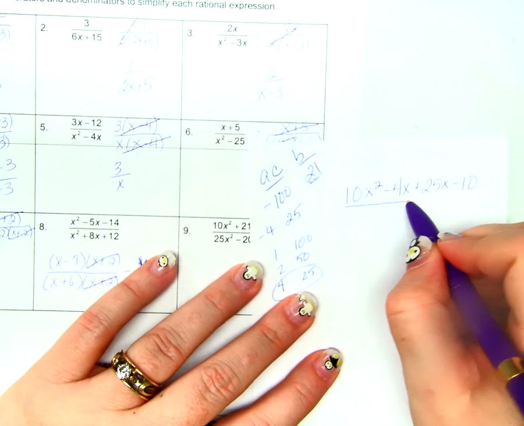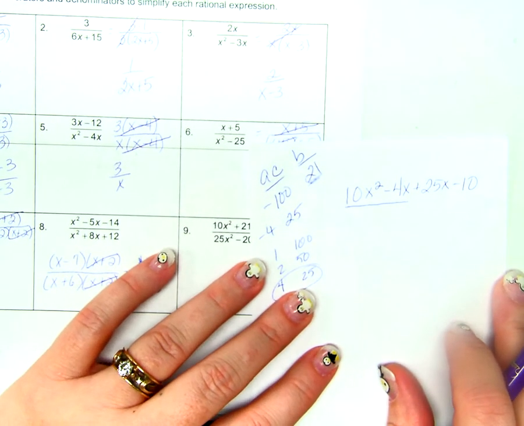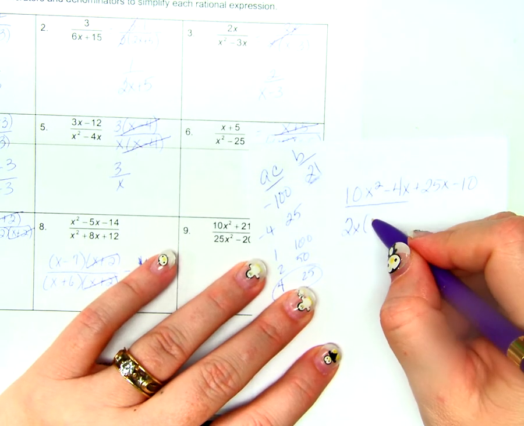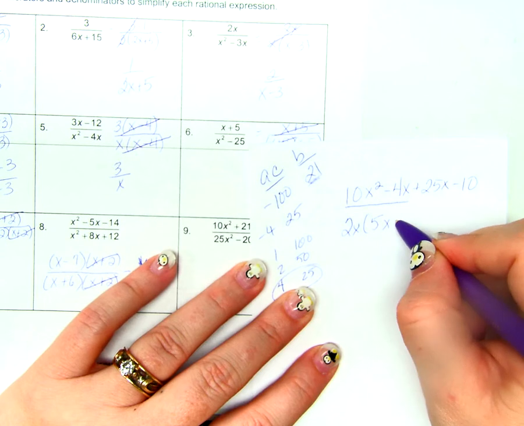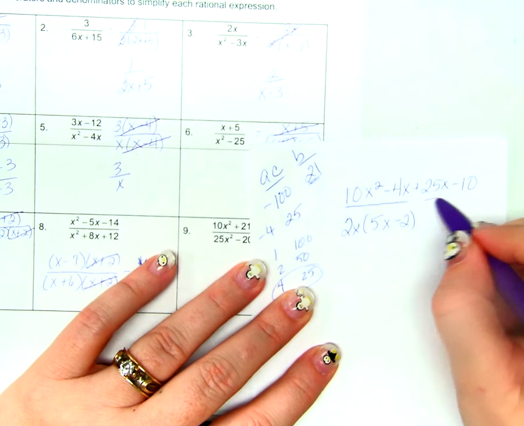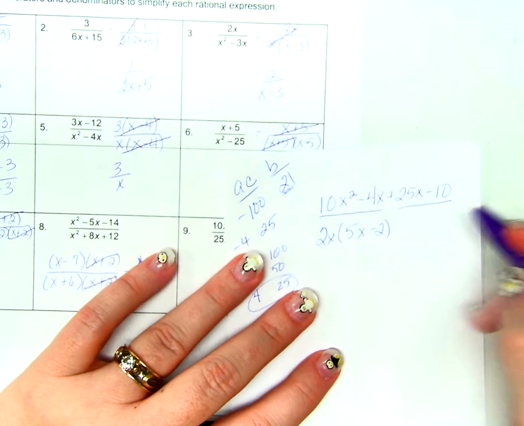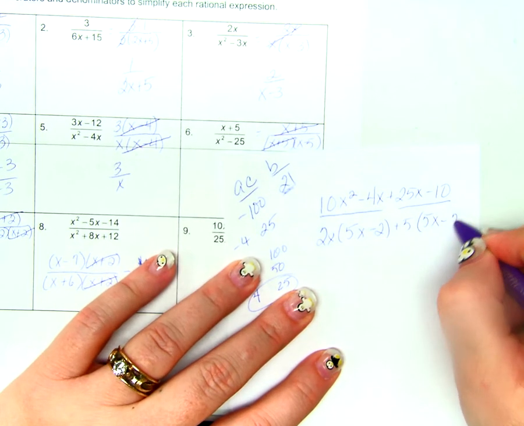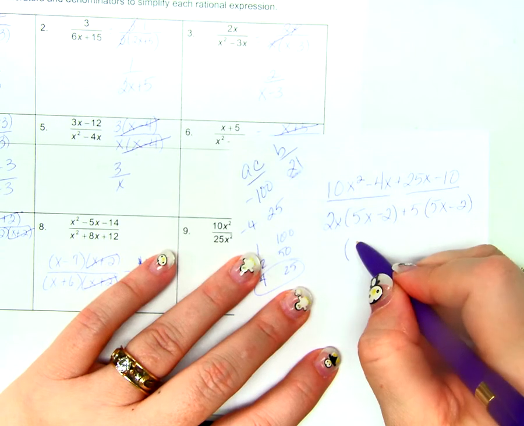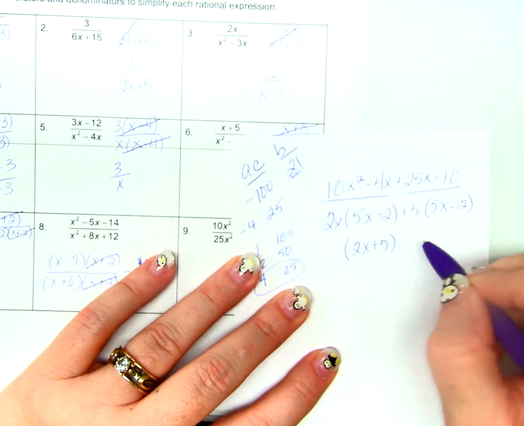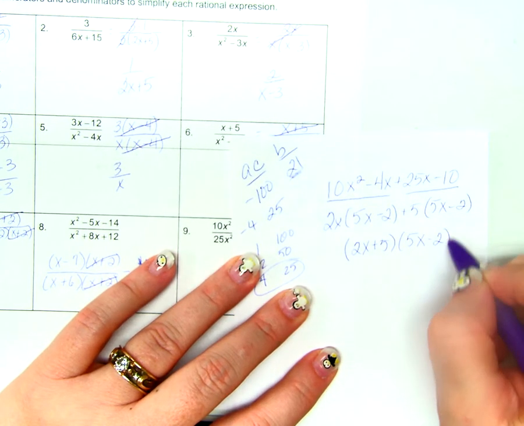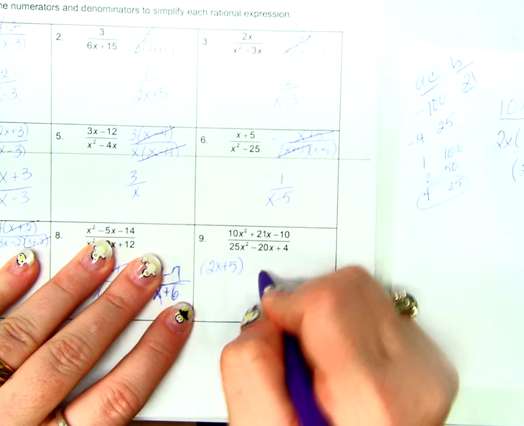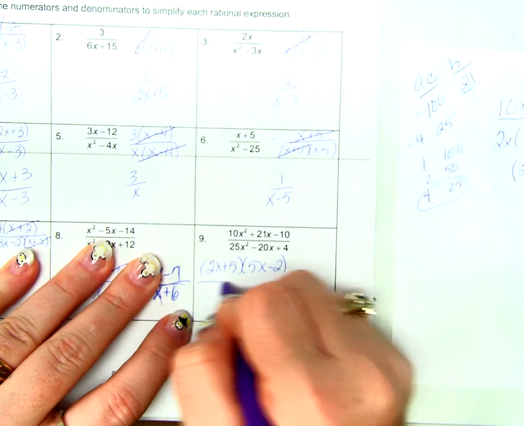Just look at the first two terms. What do those two terms have in common? 2x. What's left? 5x minus 2. Just look at the last two terms. What do they have in common? A 5. What's left? 5x minus 2. What did I factor out of each term? And what did they have in common? So that's my numerator. 2x plus 5 and 5x minus 2.